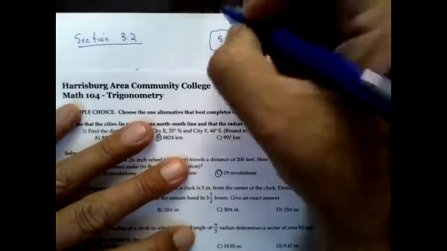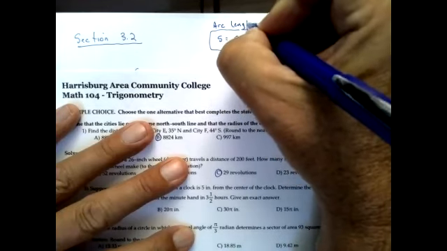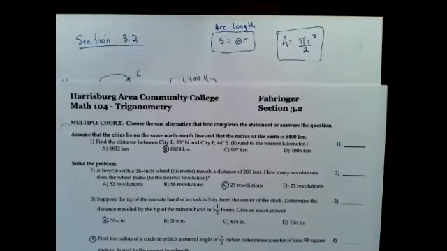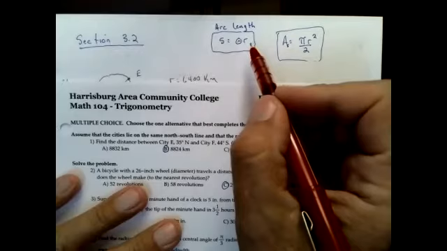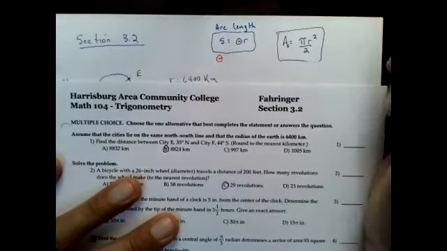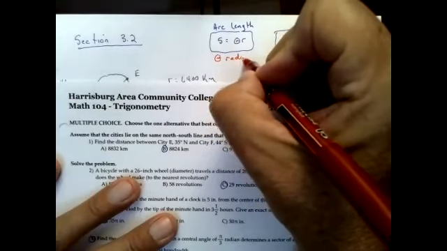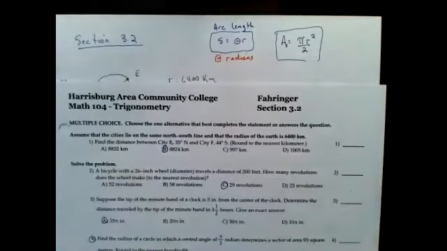S stands for arc length. We had a formula for arc length, which was the distance moving around the circle. One of the special notations was S being arc length, R being radius, and theta had to be in radians. So in both of these cases, it was radians.